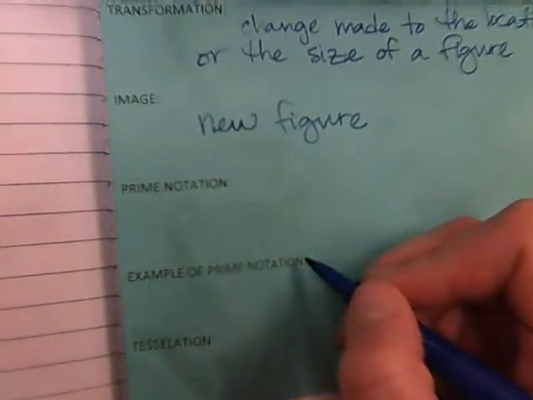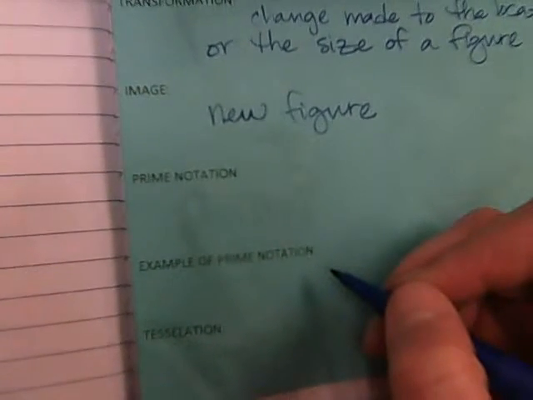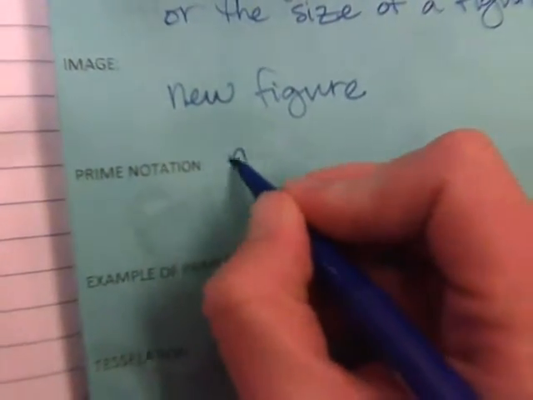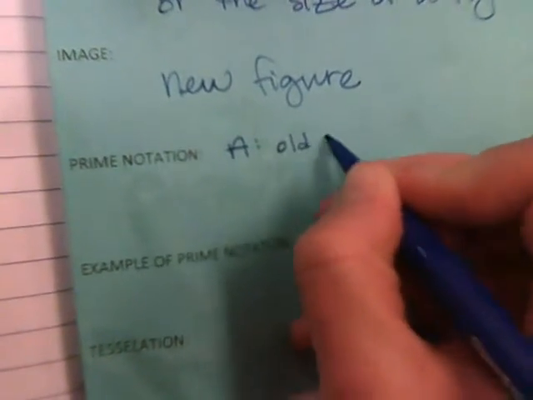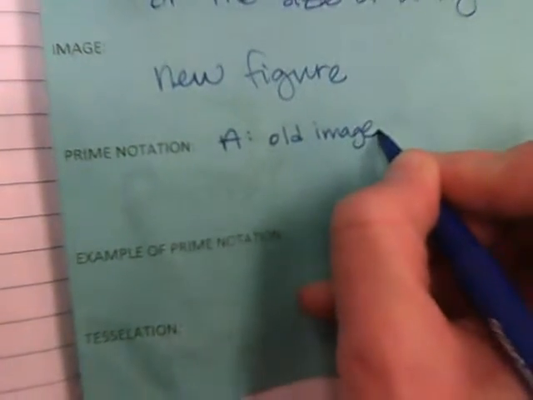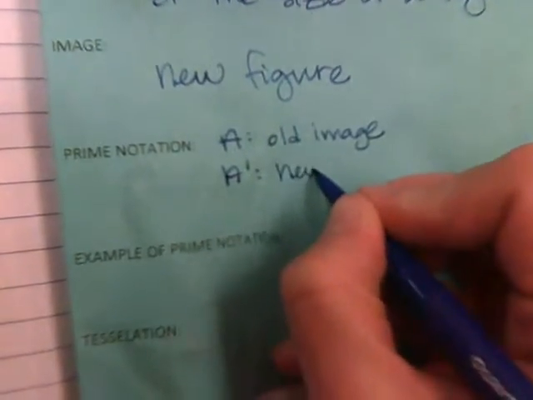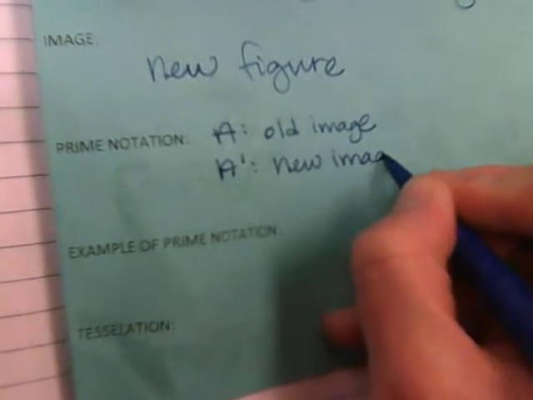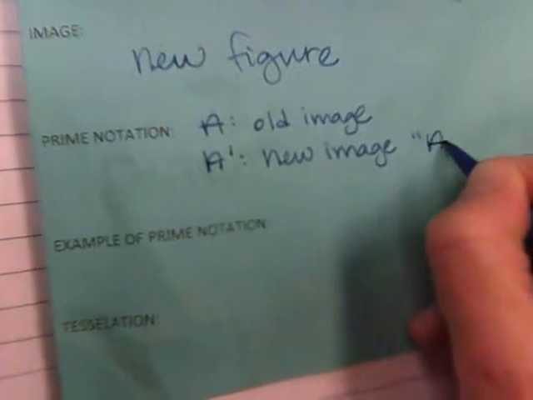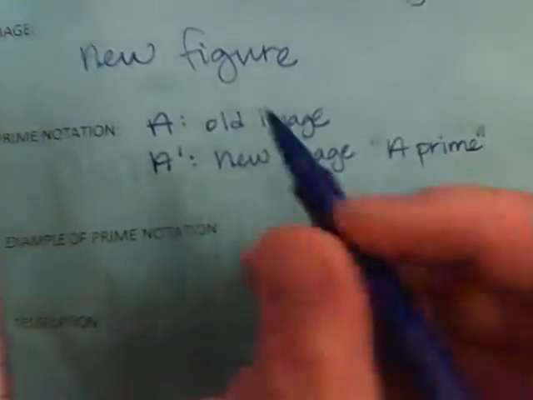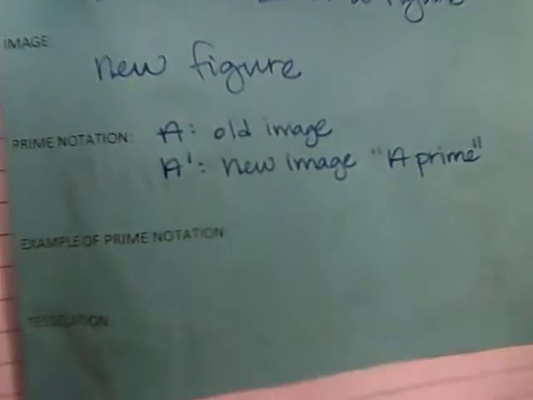It says prime notation is used to identify the image of point A. If I have A, this is the old image, and if I have A with that little apostrophe, this is the new image, and it's read A prime. You can have A double prime, that would mean 2 apostrophes. You could have A triple prime, that would be A with 3 apostrophes.